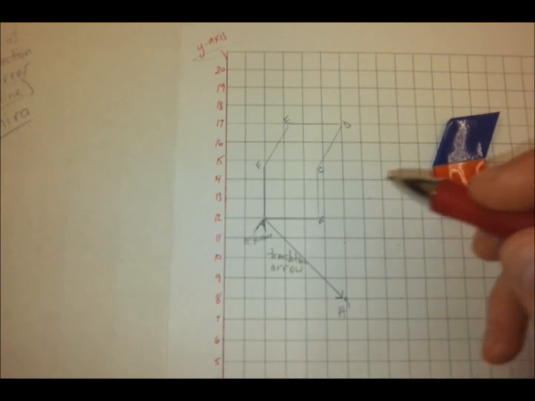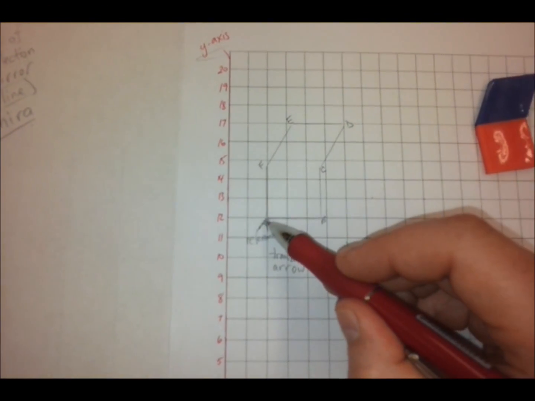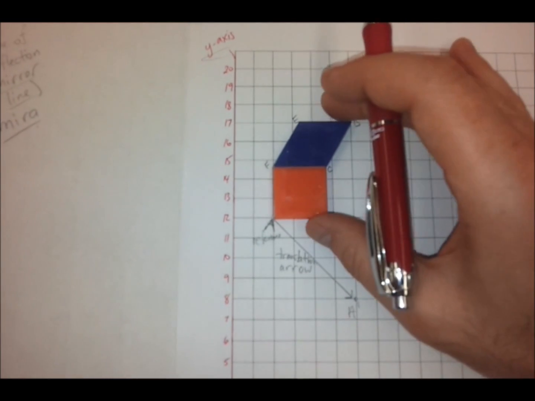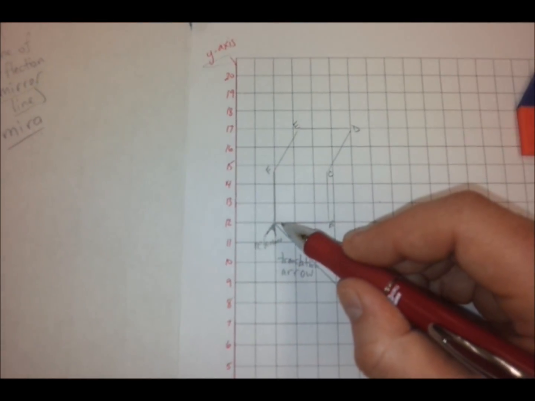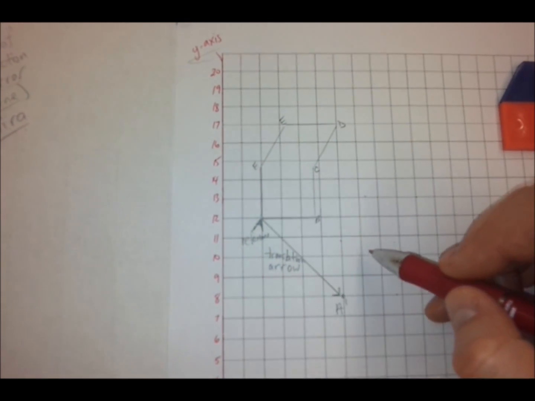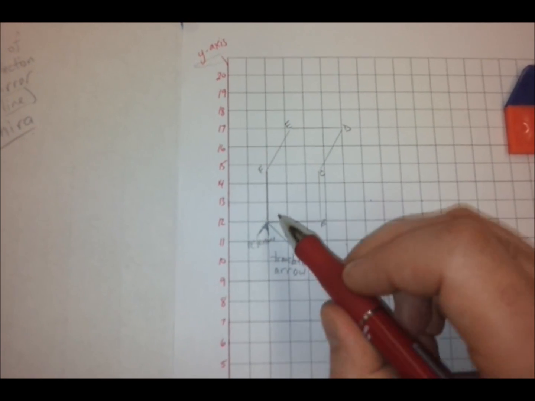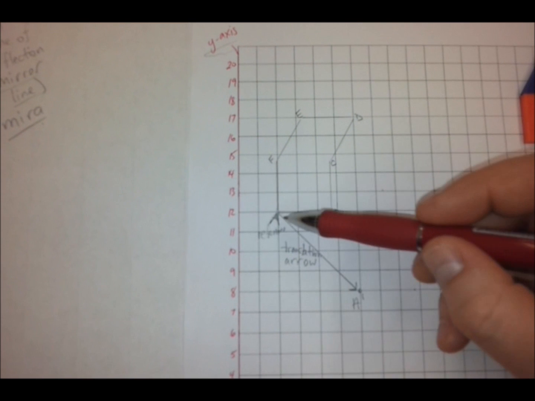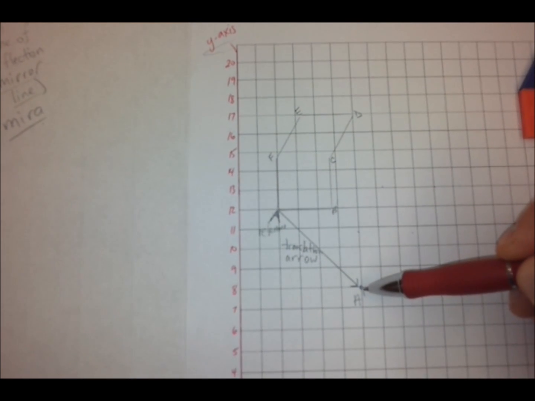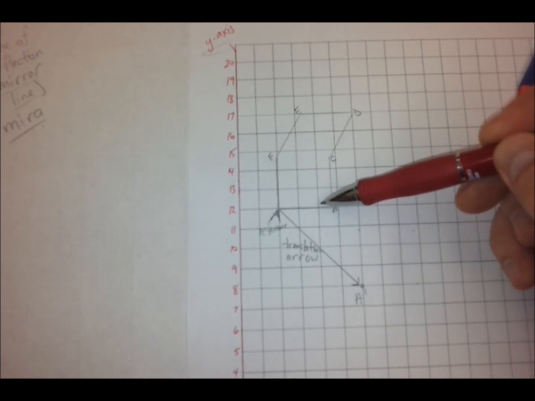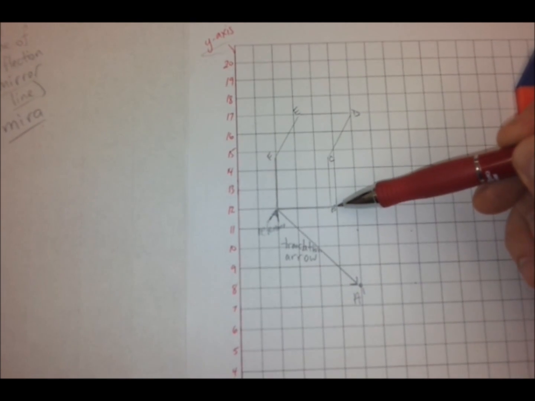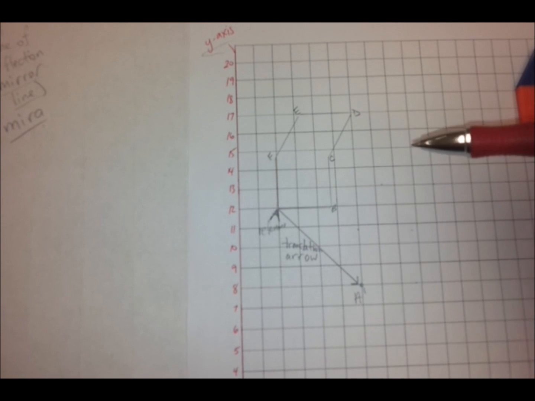So the translation arrow describes the movement of point A that was on your object. So let's look at that point and describe its movement according to the grid lines. So if we were to walk along the x-axis, again, we want to only walk as far as we have to get to A prime. So we would walk 1, 2, 3, 4 spaces to the right.